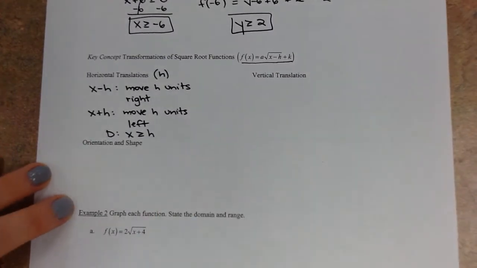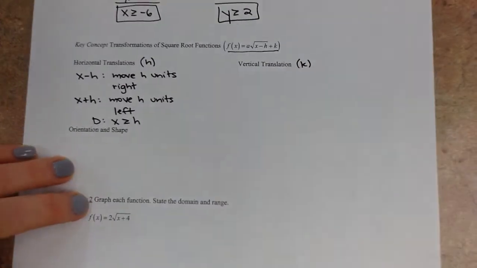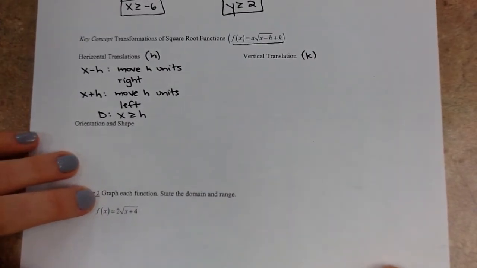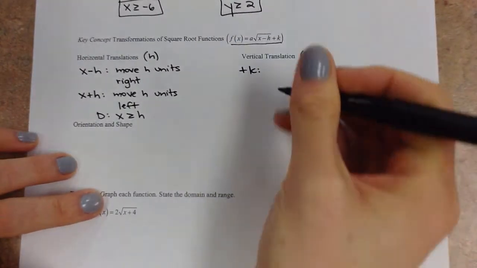All right, our vertical translation. Vertical translation has to do with k. That's the number on the outside. Now the number on the outside does exactly what you think it's going to do. Okay, so if you've got a plus k on the outside, then you're going to move k units up.